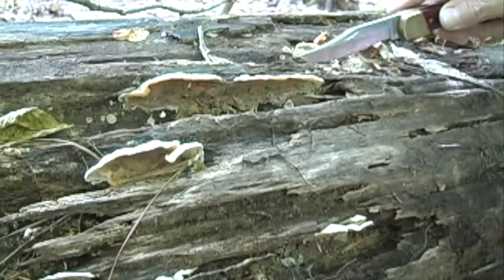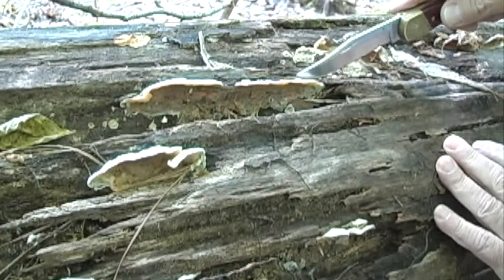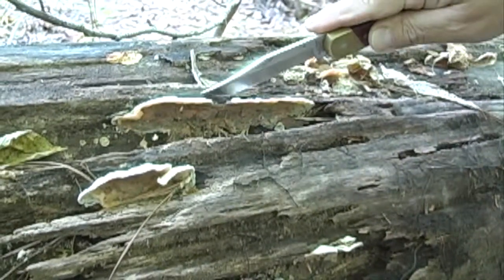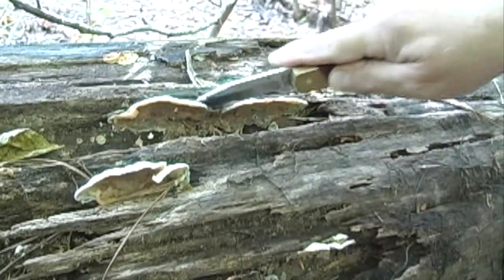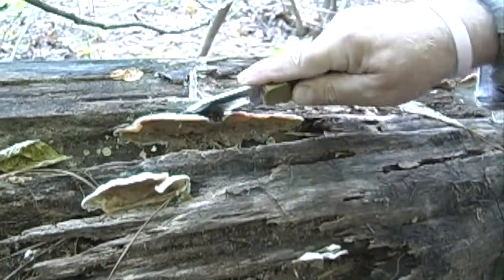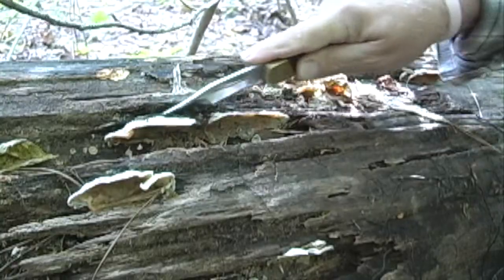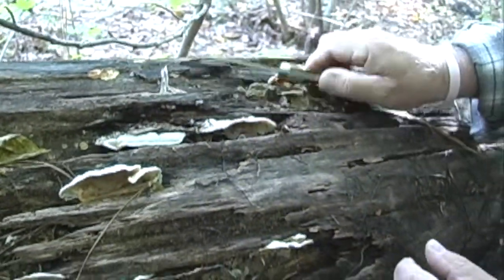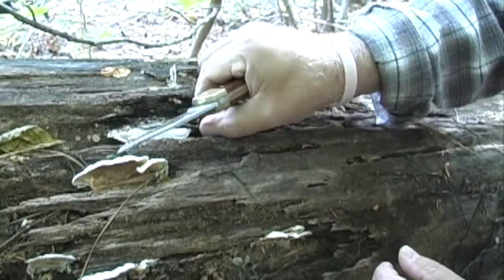Okay, this is a close-up showing you one of the wood decay fungi that's common in our flora here. And sometimes these are a little difficult to collect, and this is one reason why a good sturdy knife is important. I'll try to remove some of this so that if you were to collect this to return to the laboratory for identification, you'll make sure that you get all the material.